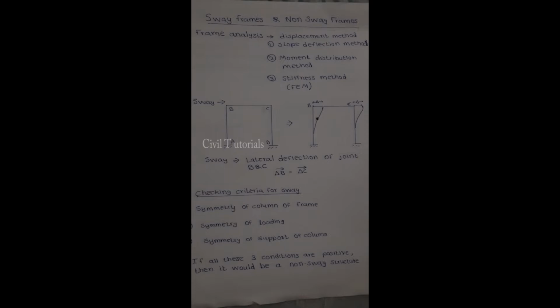For determinate structures, we can use vertical and horizontal force equilibrium and moment equations to analyze structures directly. But in indeterminate structures, we can't use them directly. So we use displacement methods to analyze frames.